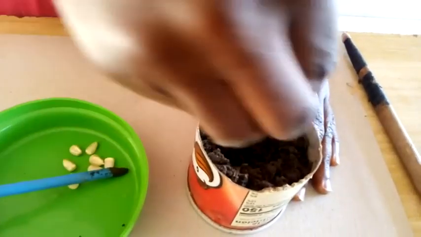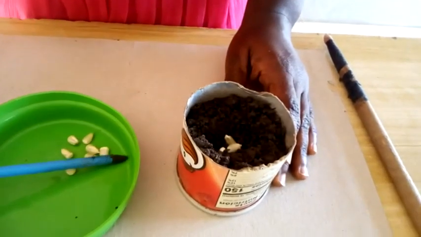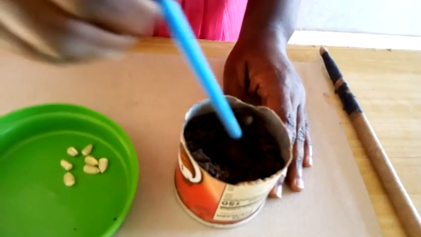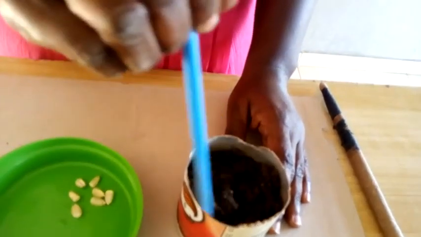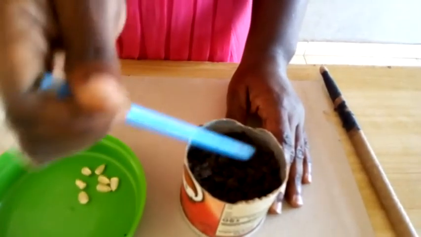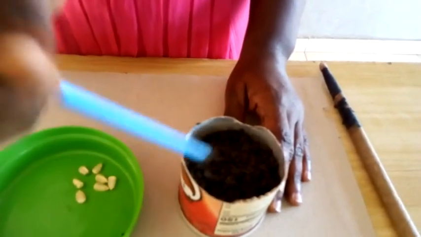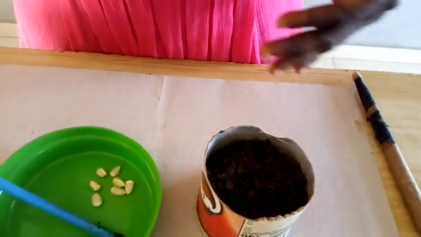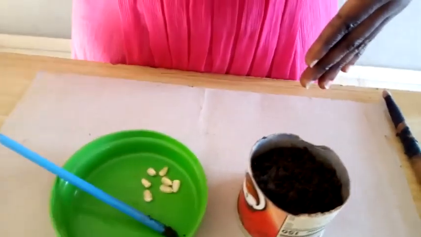Now let's put it in there, and then we cover it gently with the soil with the help of the stick. Then we water it a little bit, and continue in the day and also in the evening.